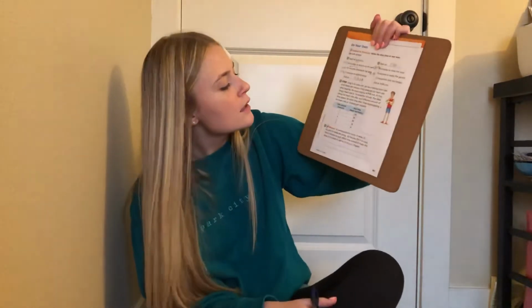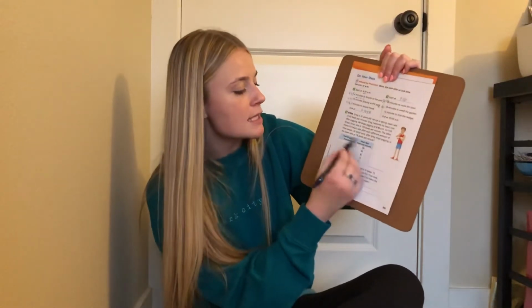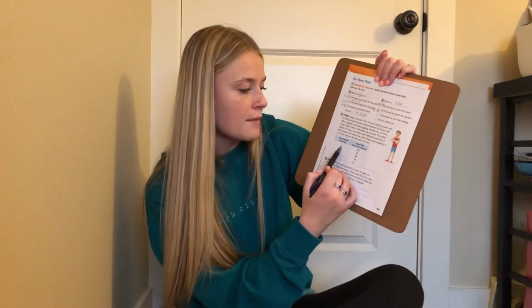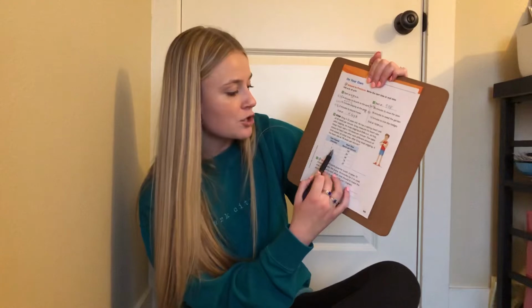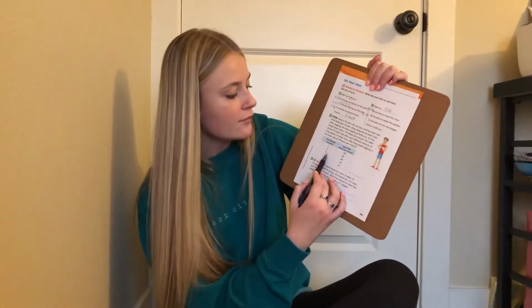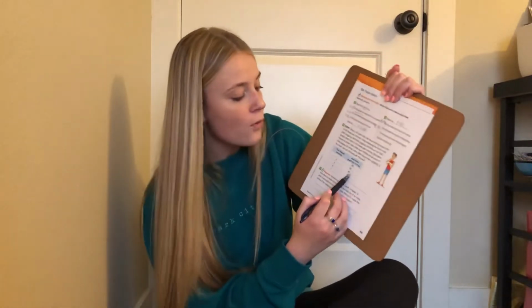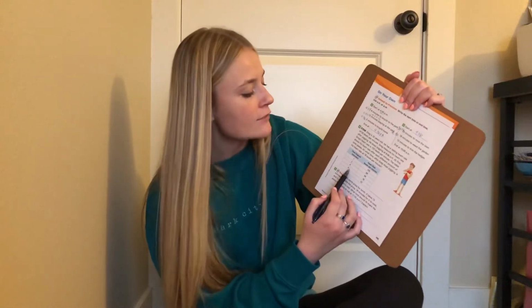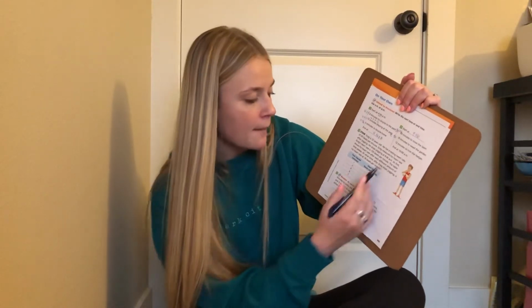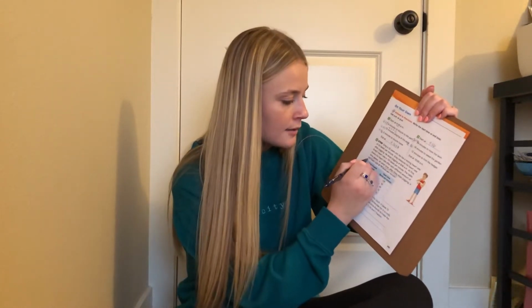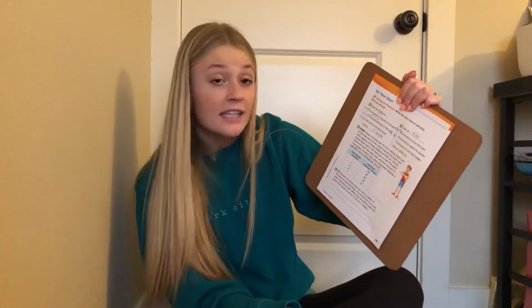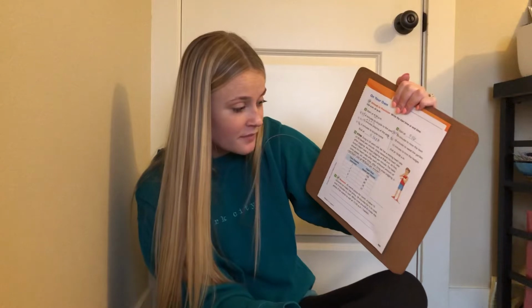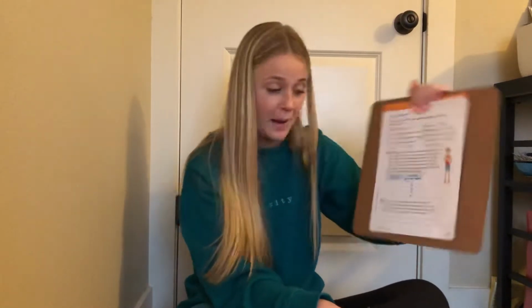Okay, so here we have this table. So after 1 minute, it's 100 beats per minute. After 2 minutes, it's 89. After 4 minutes, it's 84 beats per minute. And after 6 minutes, it's 78 beats per minute. Okay, so this looks like a lot of information.